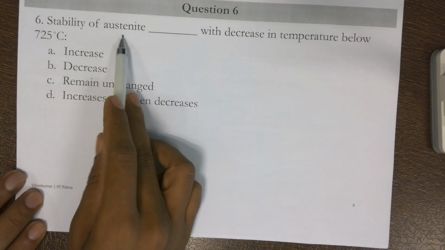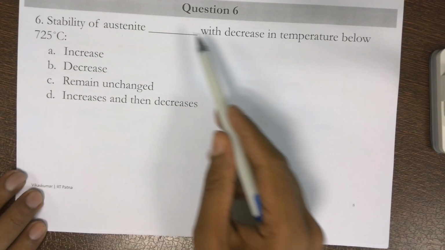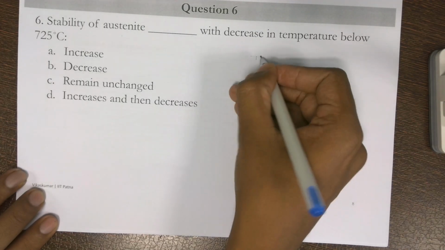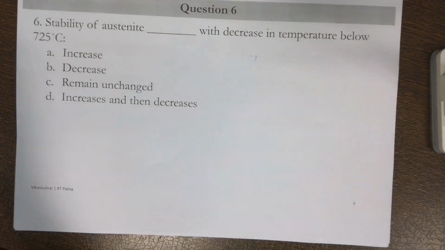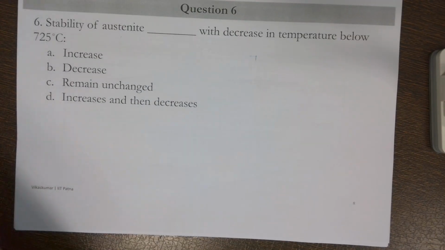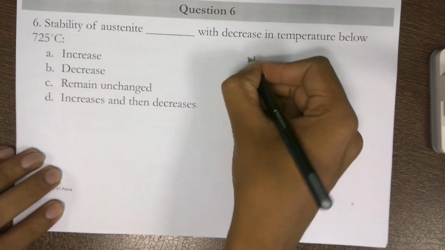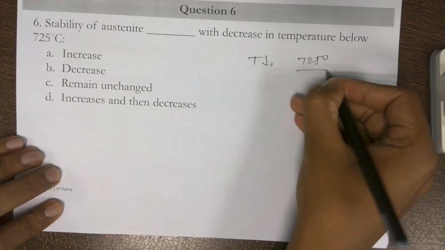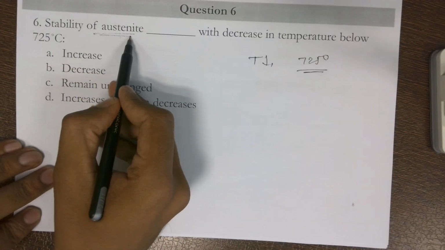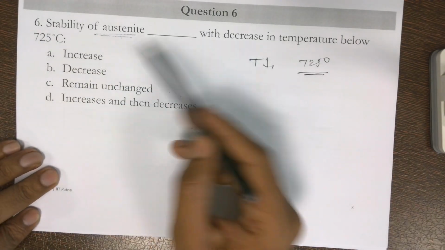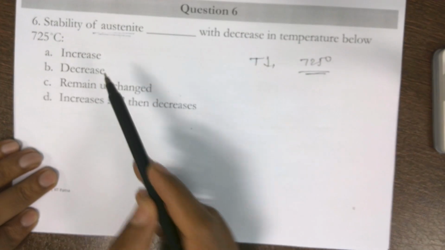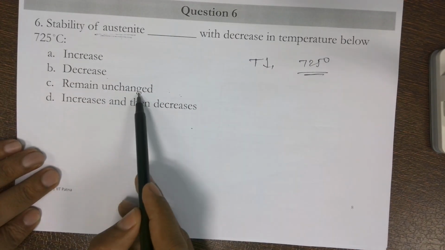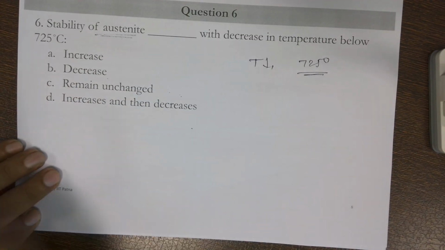If I keep on decreasing the temperature, if I'm going below 725 degrees Celsius, then what will happen to the stability of the austenite? It will be more stable, the stability will increase, or the stability will decrease, or it will remain unchanged, or increase and then decrease.